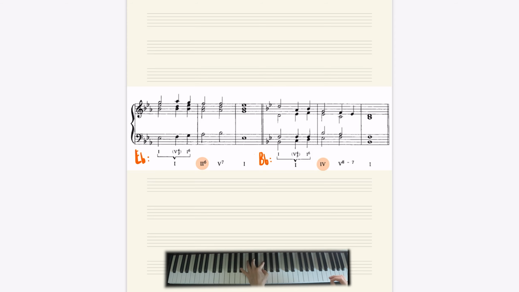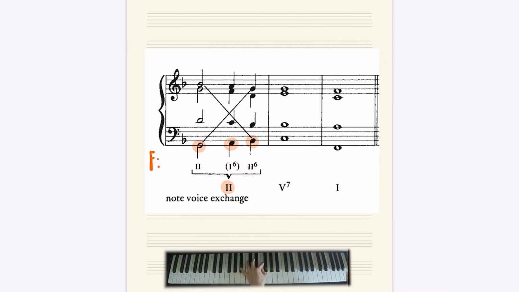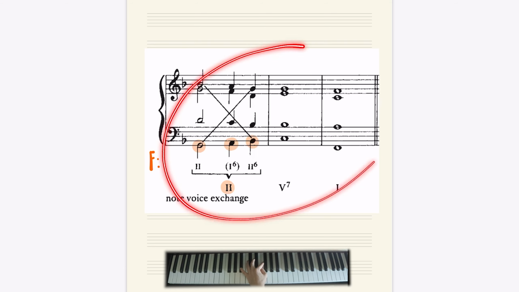There is also another way for us to harmonize a stepwise bass line. Instead of expanding chord 1, we can expand that predominant chord 2. Let's take a look at an example of how that would work.